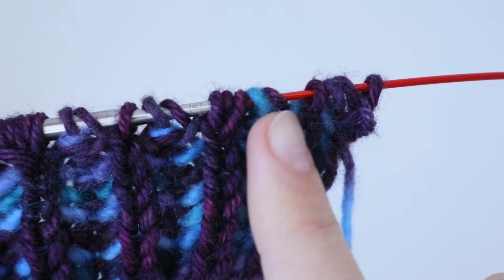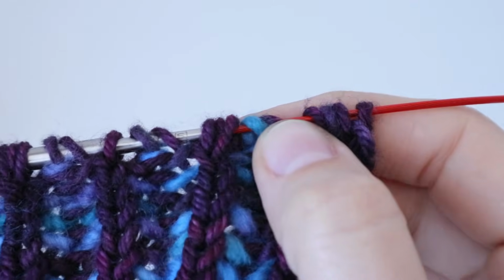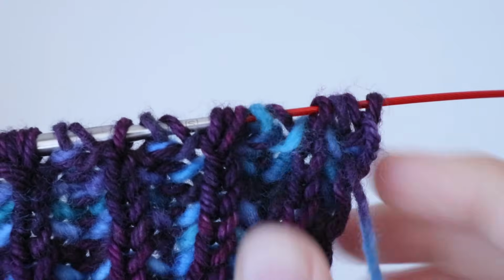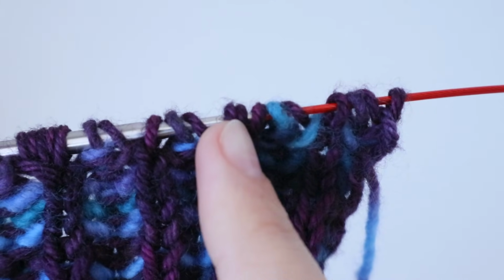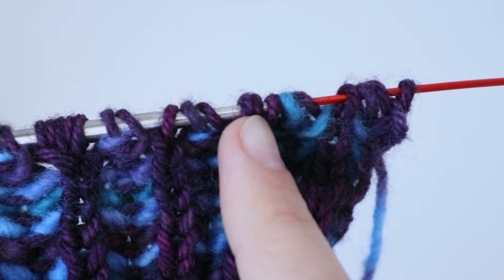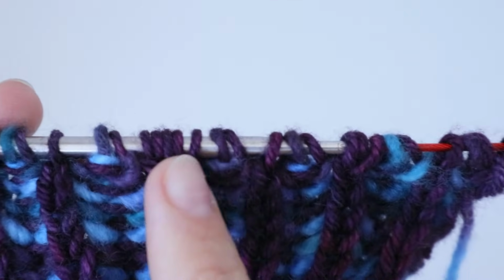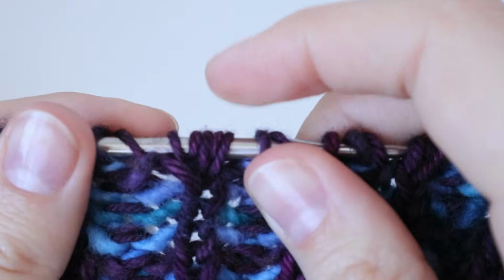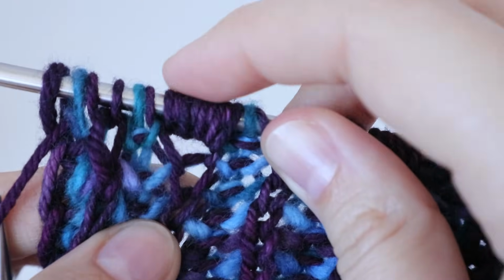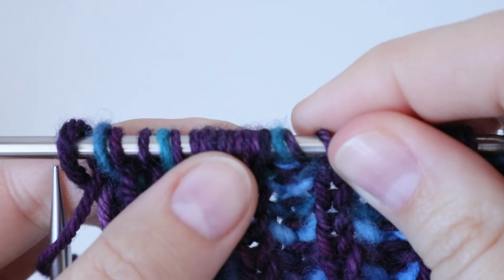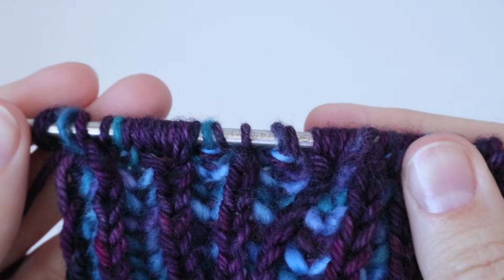You can see it because between the brioche purl stitches with the yarn over, you have many stitches of the same color, of the main color. 3 stitches means you have a brioche knit, yarn over, brioche knit. 5 stitches, here we have 4 stitches increase, and here 9 stitches we have an 8 stitches increase. So that's very easy to increase in brioche.